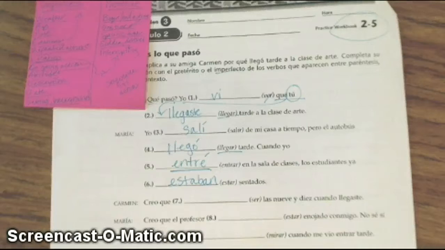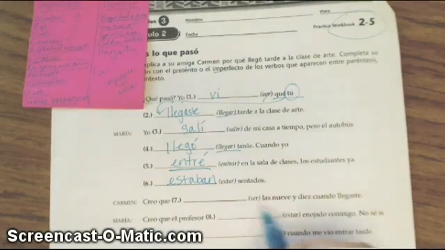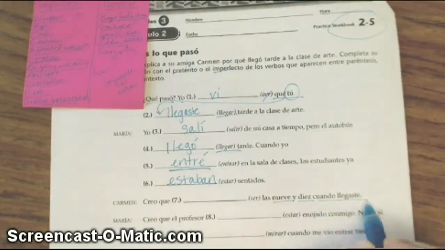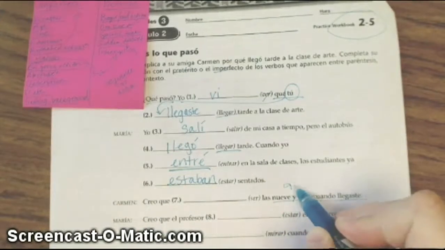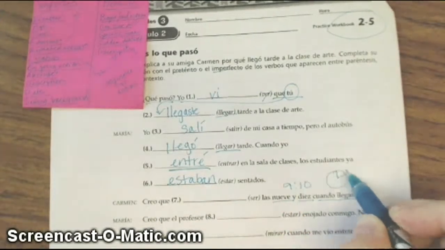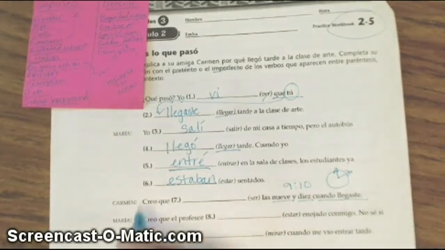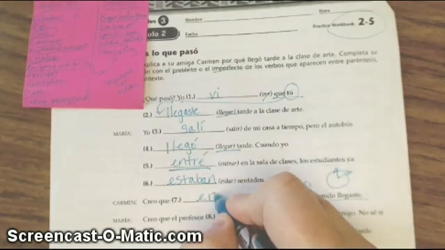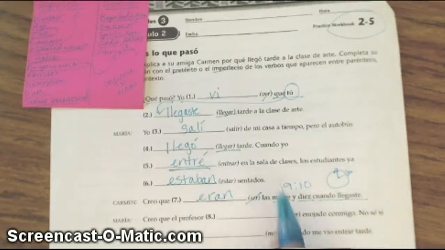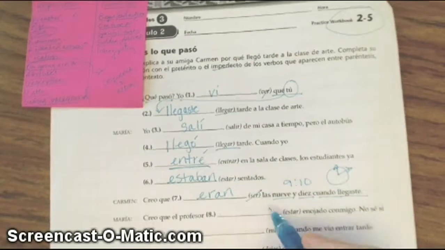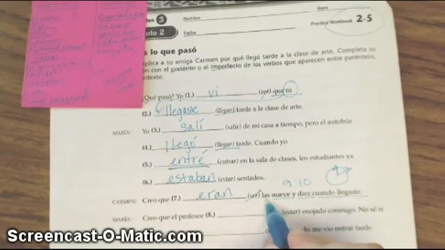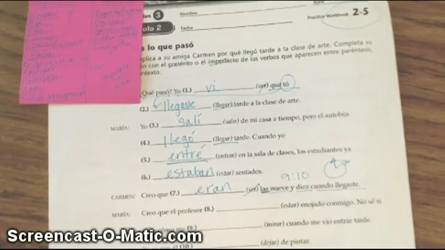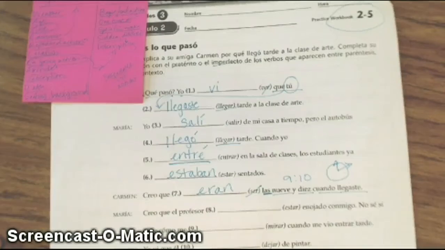All right, next up. Creo que eran las 9:10. All right, so I think it was 9:10 when you arrived. Well, clearly I'm talking about a clock here, which means it's time, and time is automatically imperfect. So it's going to be the imperfect of ser, which is eran. Like I said the other day, whenever I'm talking about time, it's almost always going to be plural, right? Because my hours are usually not going to be 1 o'clock. So most likely it's going to be plural. In this case it is. So eran las 9:10 cuando llegaste.